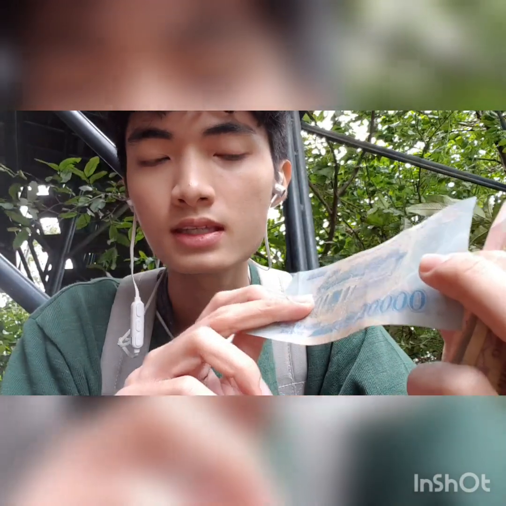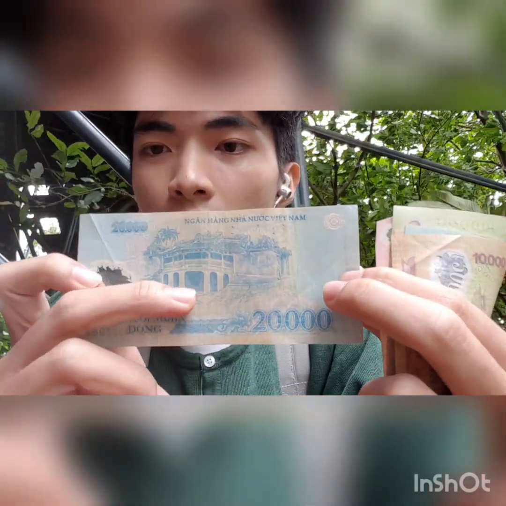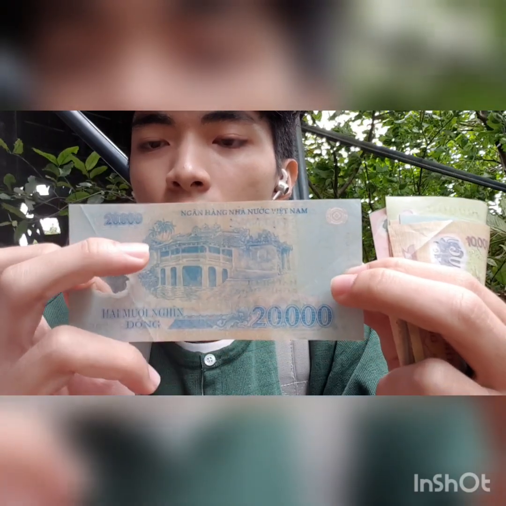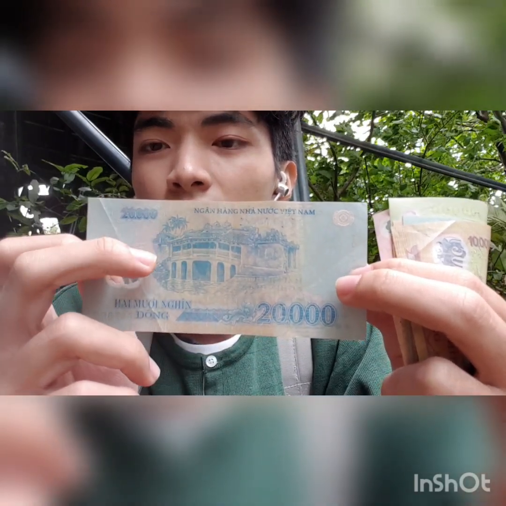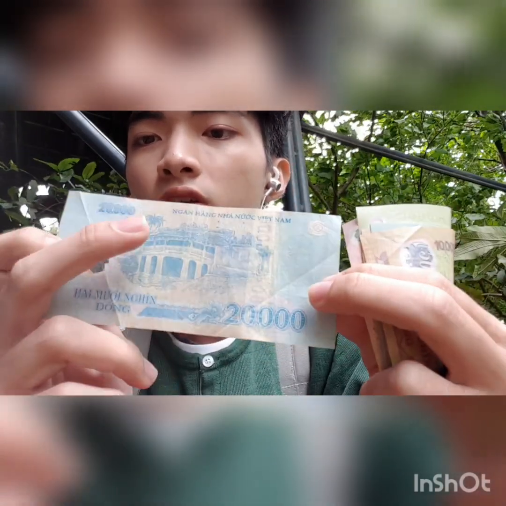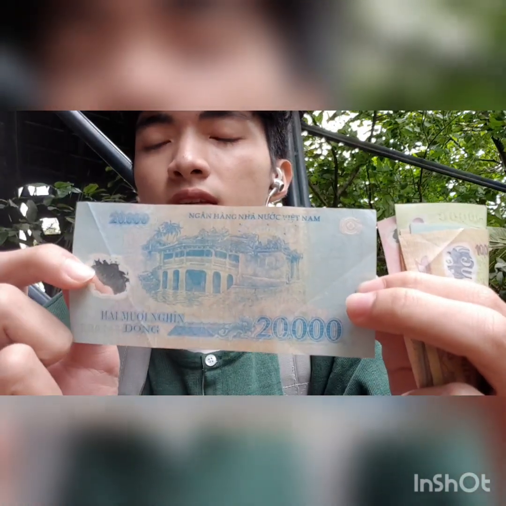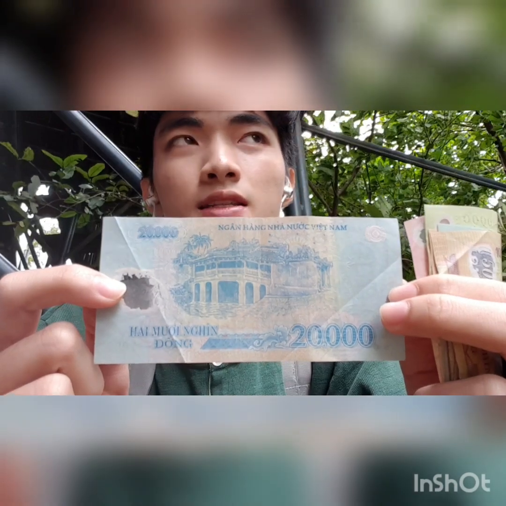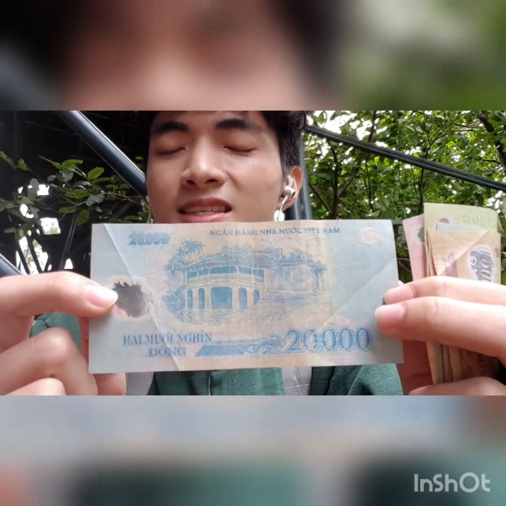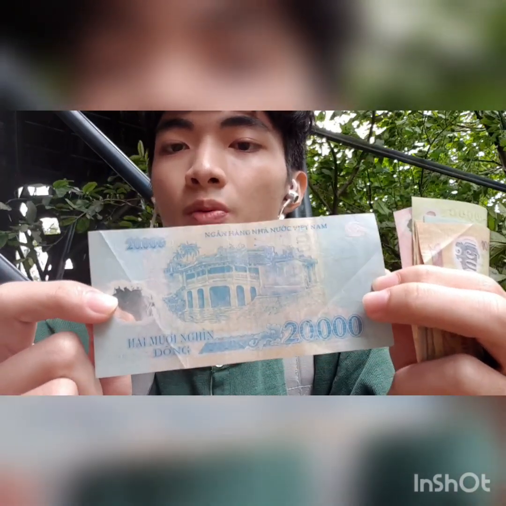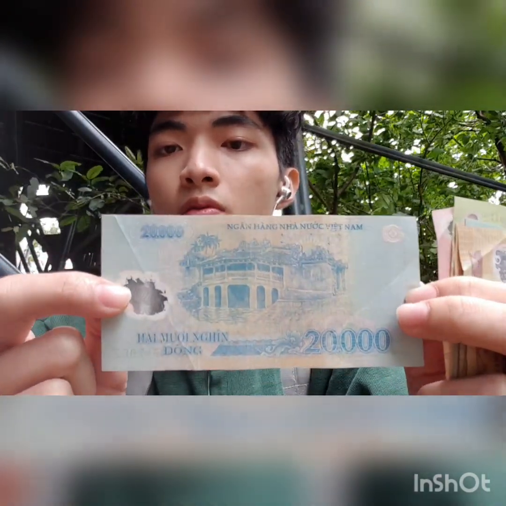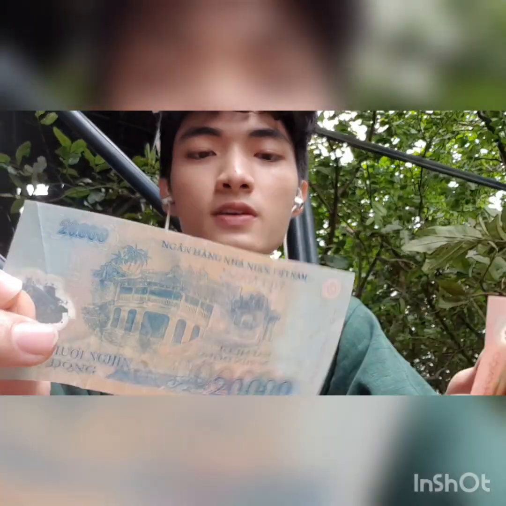This architecture is a combination of a pagoda on a bridge. It has another name; we can call it the Japanese bridge. Very famous. So if you have the opportunity, you should come to Central Vietnam, especially Hoi An.